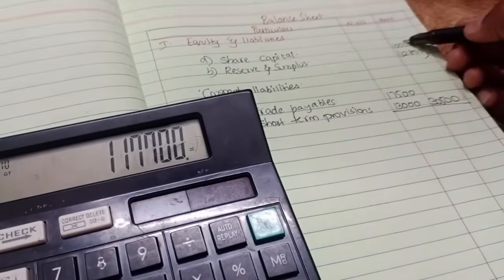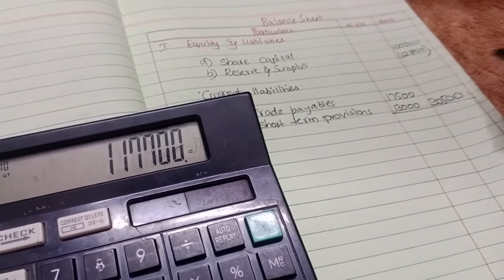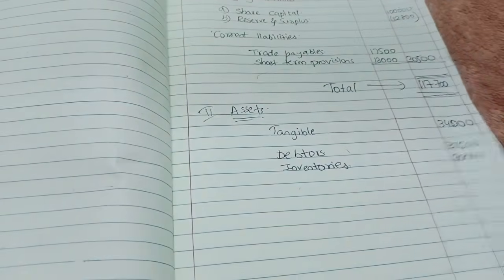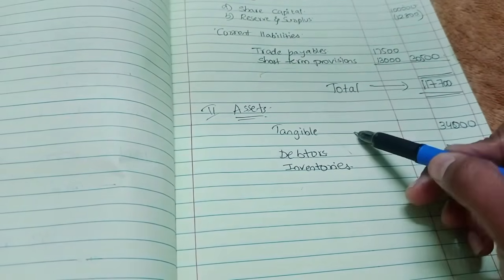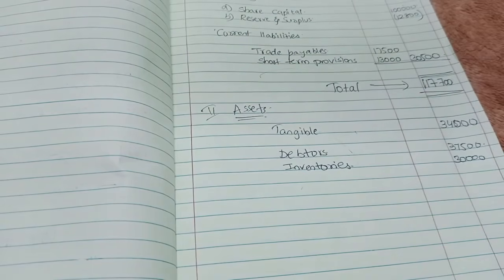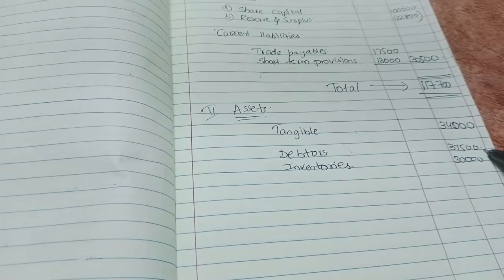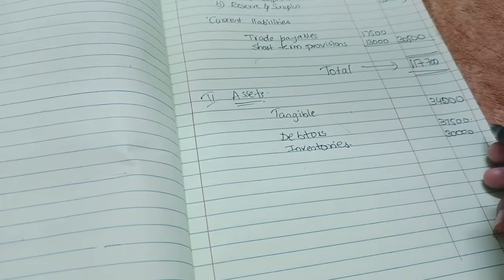How we need to do? 1 lakh plus 30,500, 1 lakh 30,500 minus 12,800. So total, actually camera was off. So here tangible assets is 34,000. Intangible assets, what are the things we will get? Machinery and additional purchase of machinery. And debtors value is 37,500. Okay, and next inventories we are having 30,000.